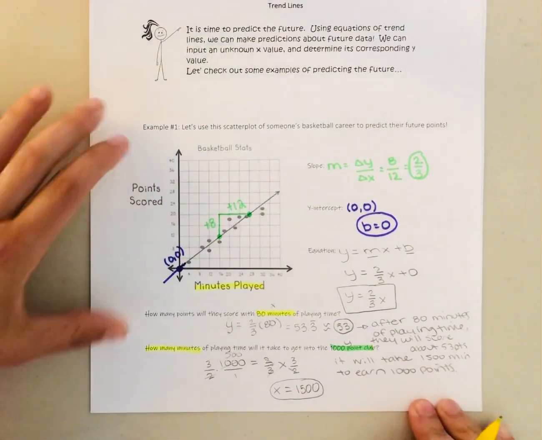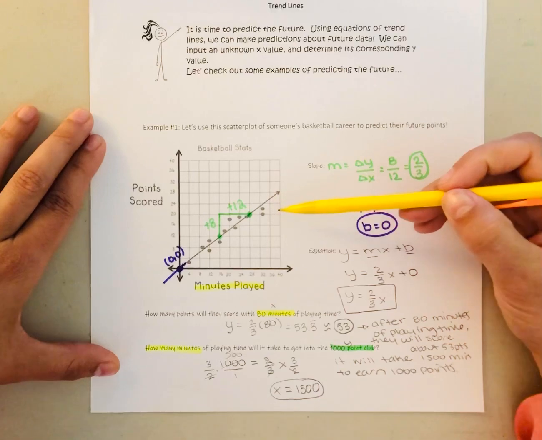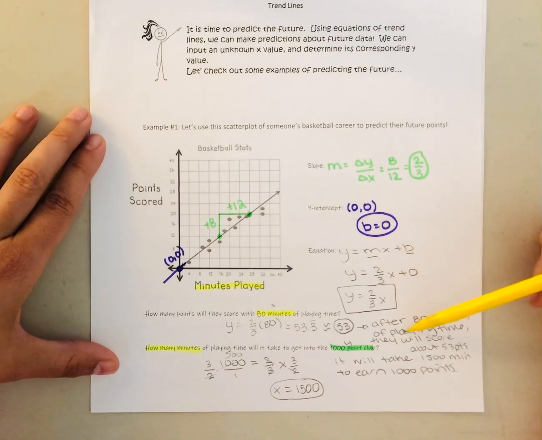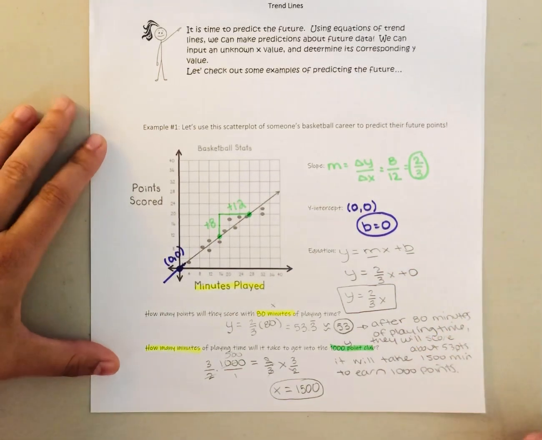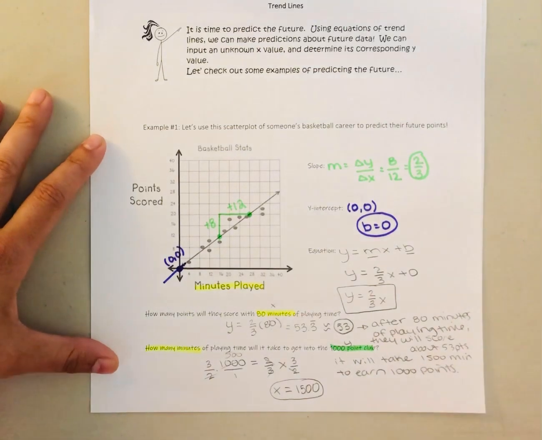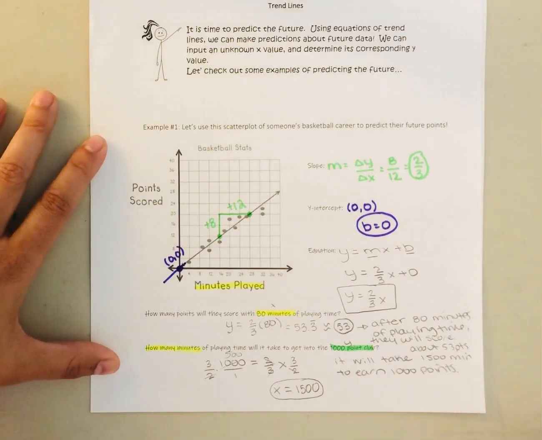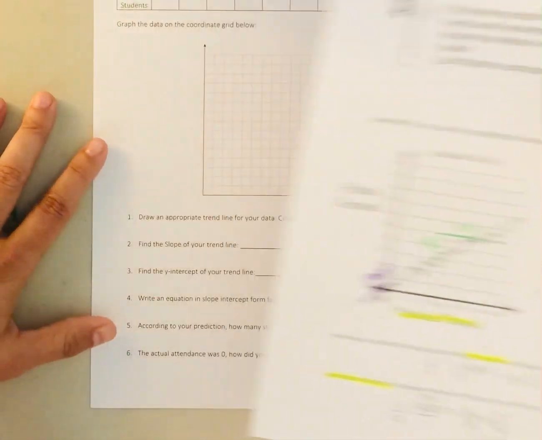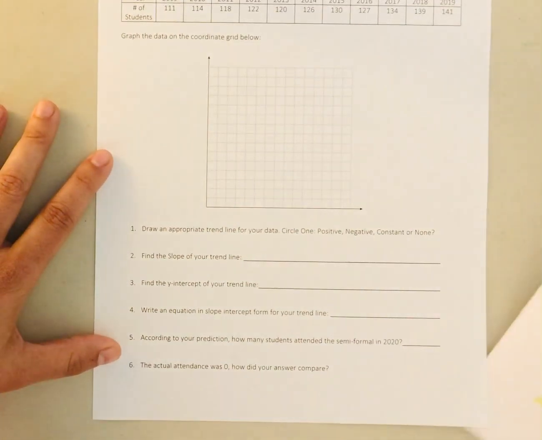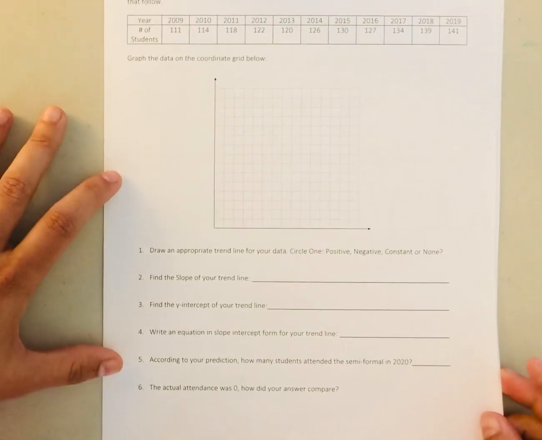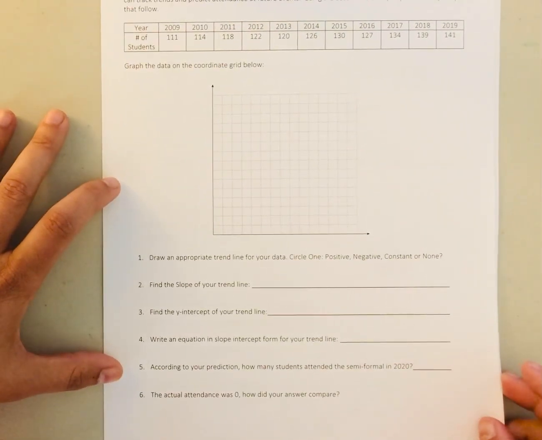All right, so we took a scatter plot, we wrote an equation of its trend line, and we used that equation of the trend line to predict some future data. We're going to do that again on the next page. So just like before, you can either try this on your own and hit play when you're ready for answers, or since it looks a little more complicated and there is one little trick in this one, you can just stay on and we'll do it together. It's totally up to you.